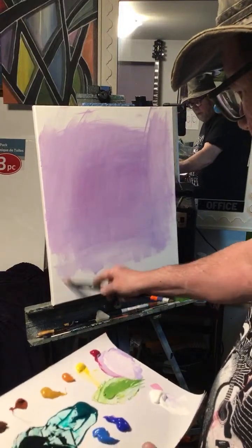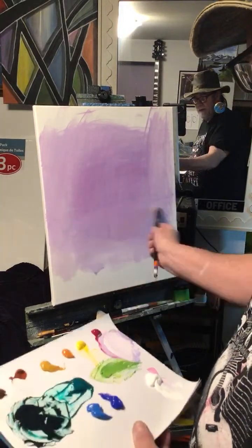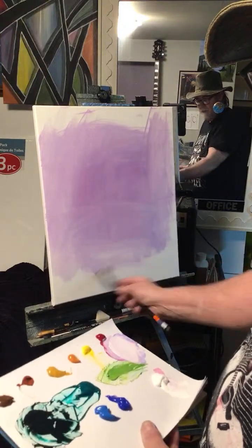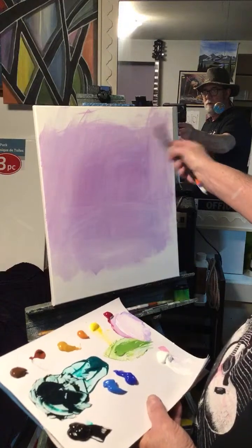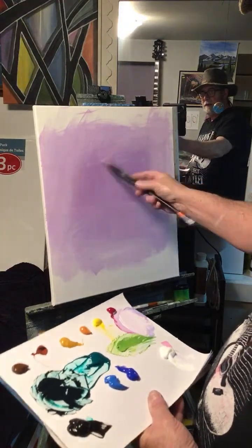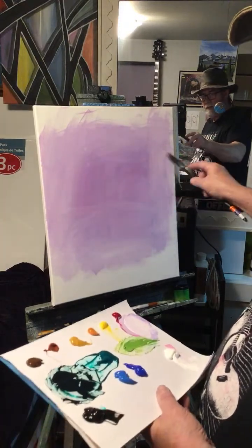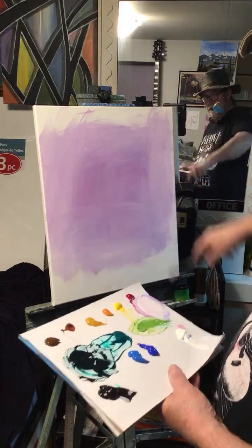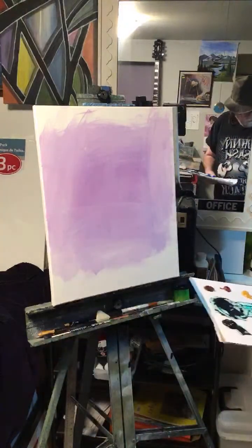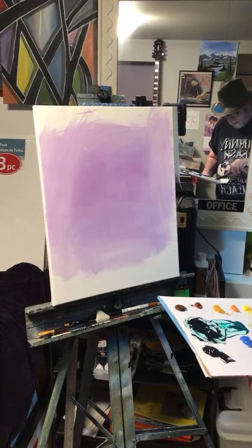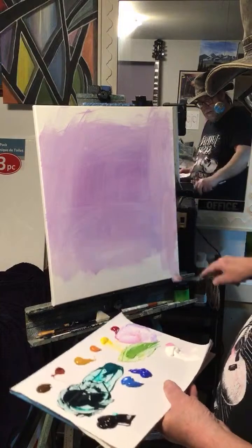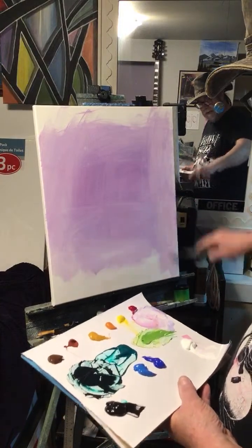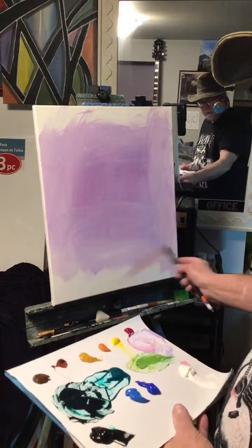But just for now, what's cool about this undertone is, if I put a color on top of it, it makes it look cool. The color I'm putting on top gives it a different look, because it's not reflecting the white underneath there anymore.